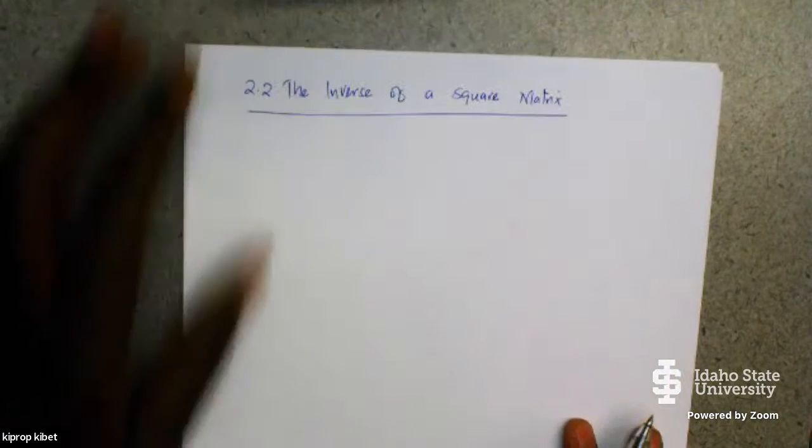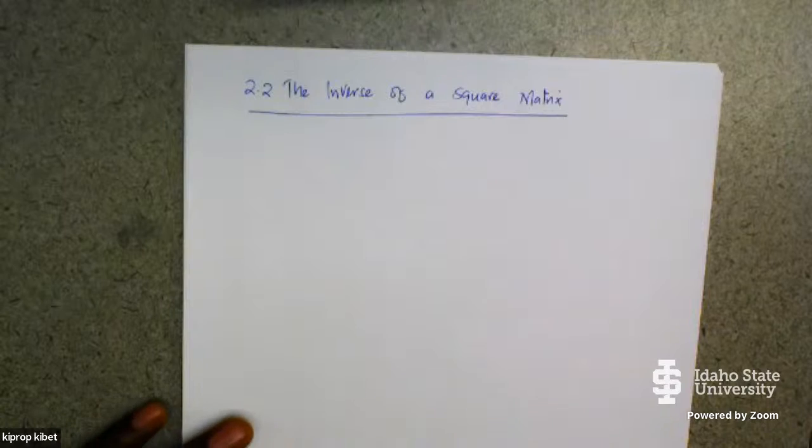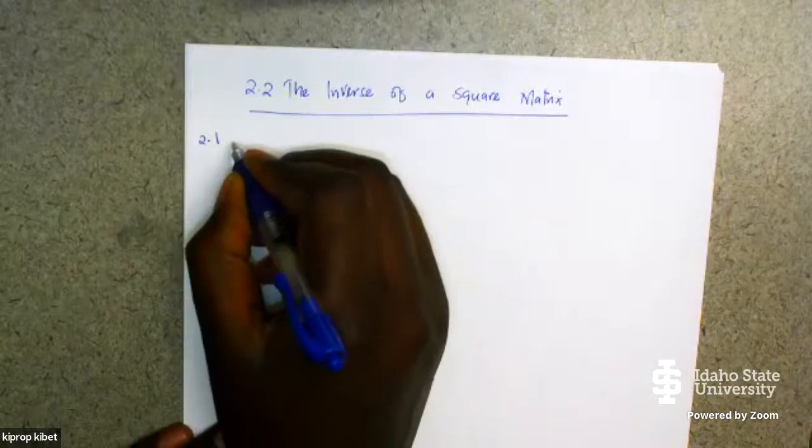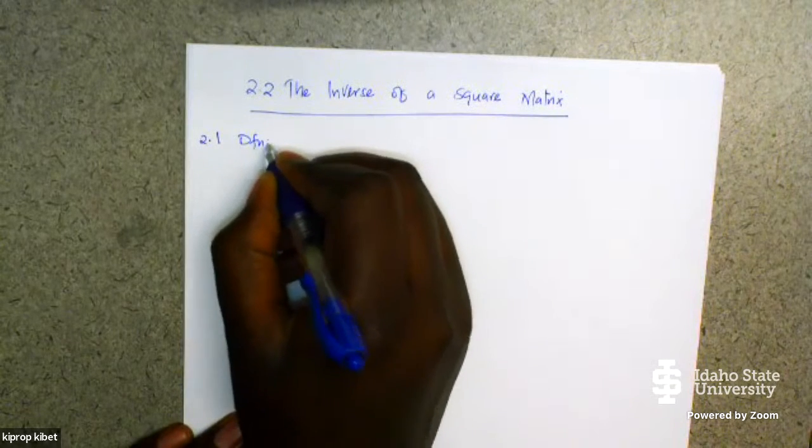Let's start by defining what the inverse means. We start from 2.1, and this is the definition.